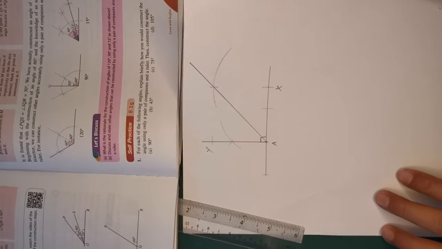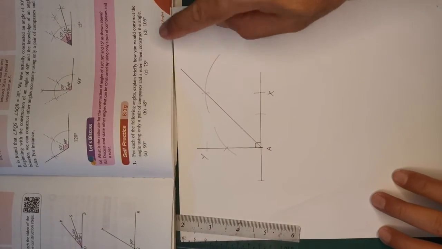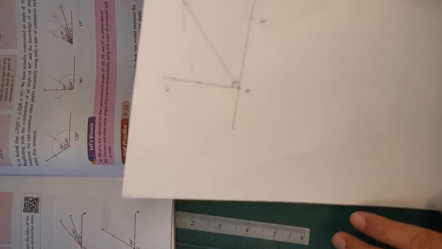Then we want to know to draw an angle of 75 degrees.